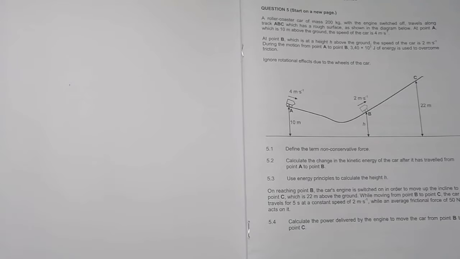Now, the first thing that we look at, they say define the term non-conservative force. Please remember we say that non-conservative forces are forces whose work done depends on the path taken. Essentially it means that those forces depend on the path that is taken. If you think about it, friction depends on the path. If you're moving in one direction, friction goes the other, whereas gravitational force, which is a conservative force, doesn't depend on where you go. Gravity acts in the same direction. The work done by gravity is always downwards.